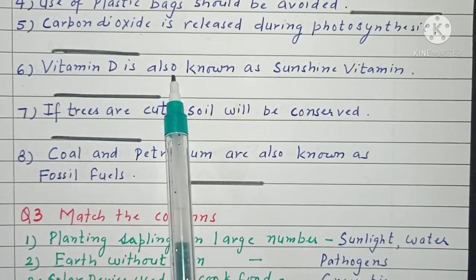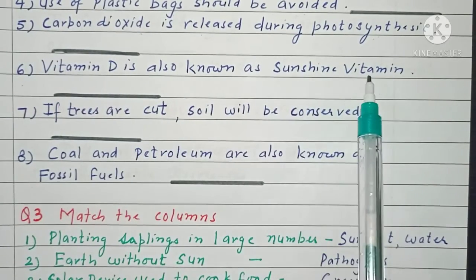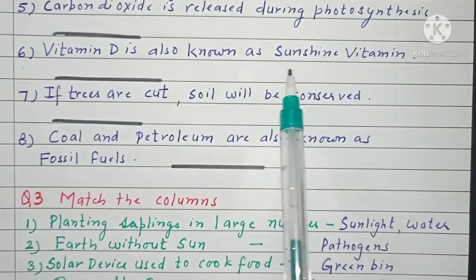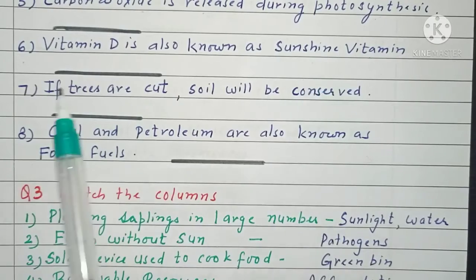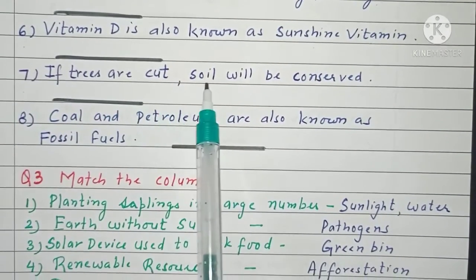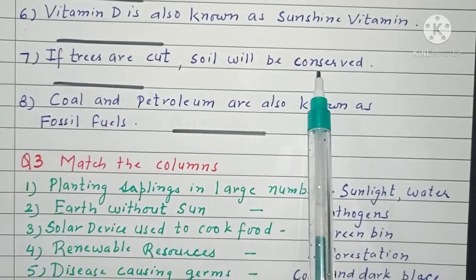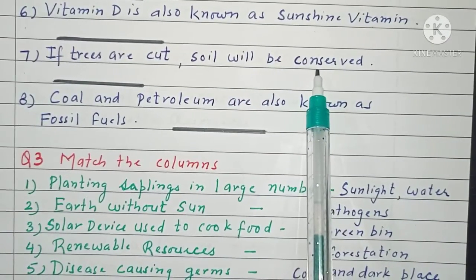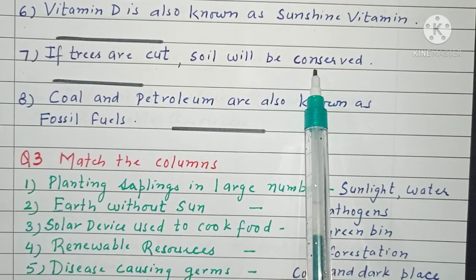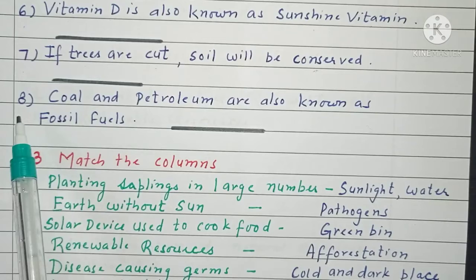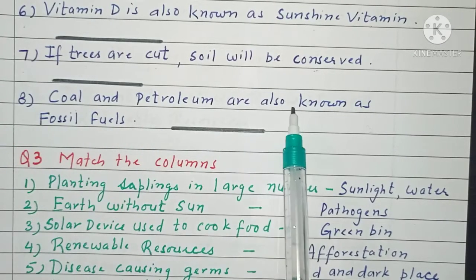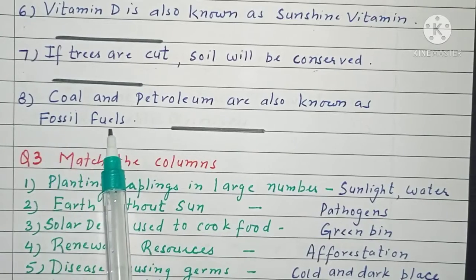Vitamin D is also known as sunshine vitamin. Yes, this is the vitamin which is provided to us by the sunshine. Number 7, if trees are cut, soil will be conserved. Conserved means saved. If trees are cut, will the soil be conserved? Think and write.